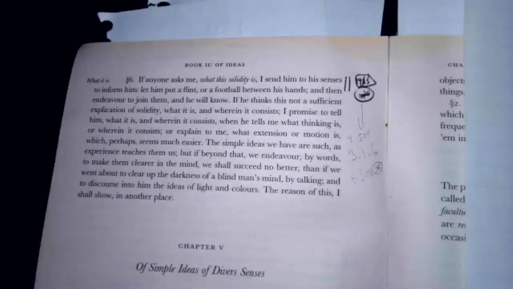So there seems to be something weird about this, because the first sentence, it seemed like he did tell us what solidity was. Solidity is the idea that arises from the power that every body has of resisting the entrance of any other body into its space until it has left it. And then at the end of the chapter, he says, if you ask me what solidity is, I can't tell you.